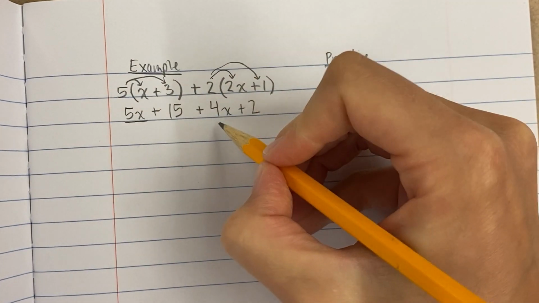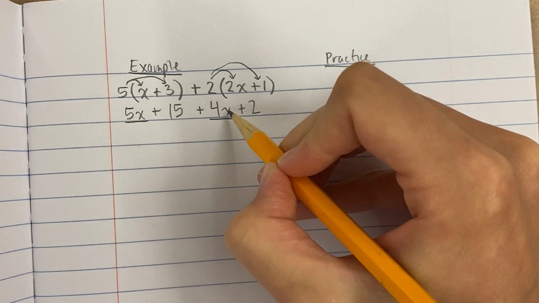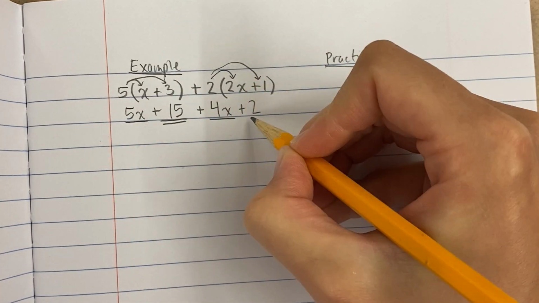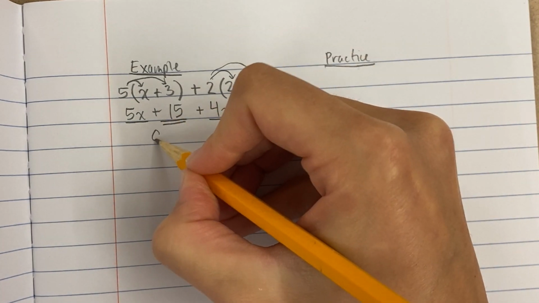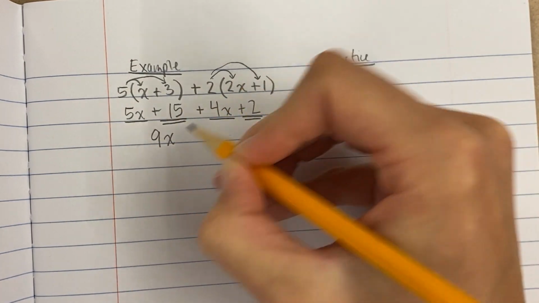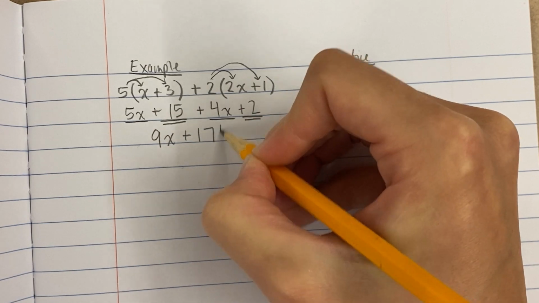So this and this are like terms because they both have an x, and these are both like terms because they don't have an x. So 5x plus 4x is 9x, and 15 plus 2 is 17.